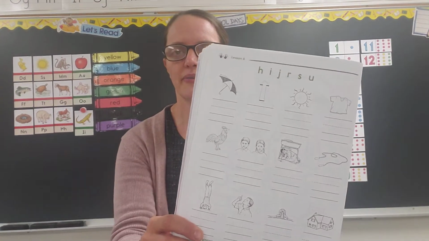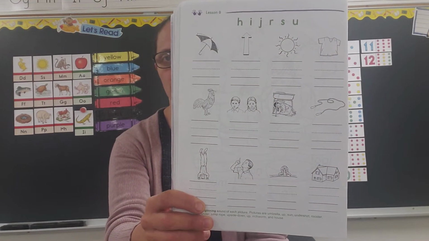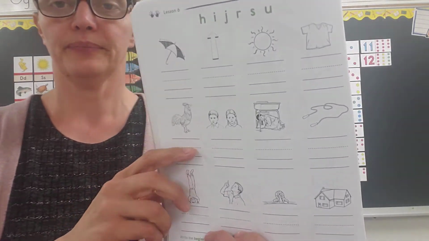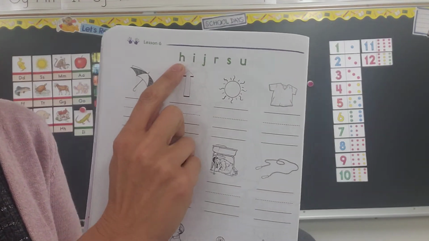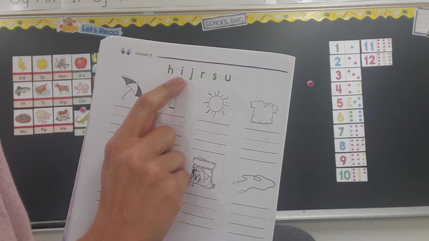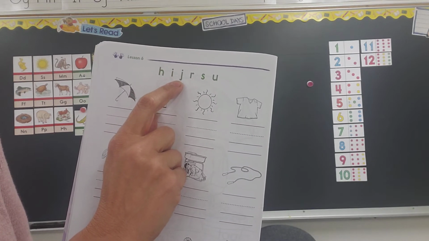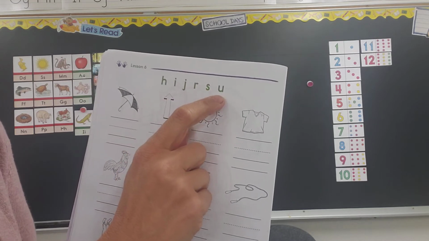Okay, children, we're ready for this page here. Everybody turn to this page, and we're going to talk about these letters at the top of the page. Everybody put your finger on the first letter here. We have an H. Next one, move your finger to the next one, is an I, J, R, S, and U.